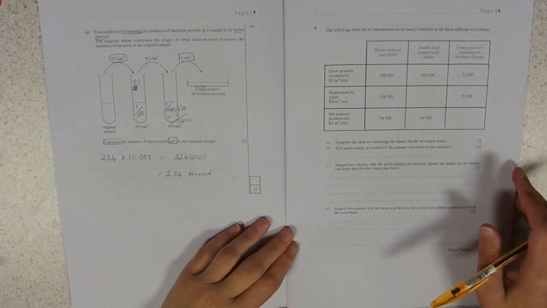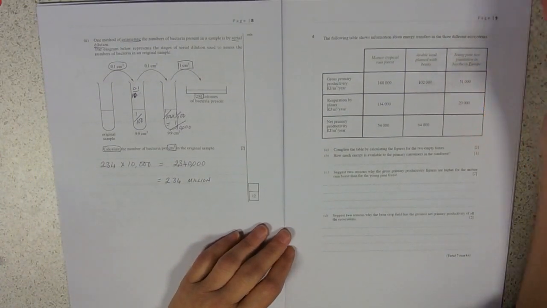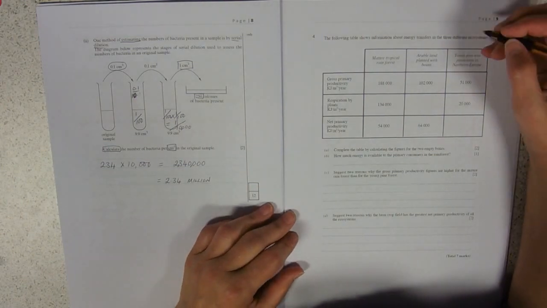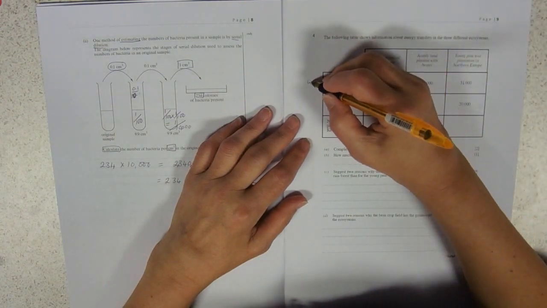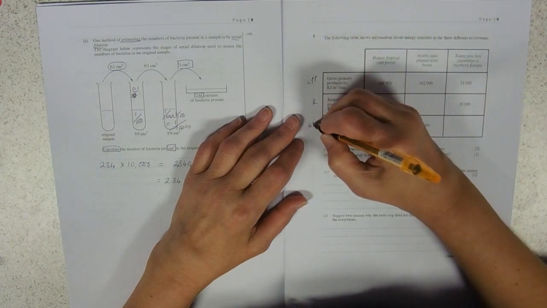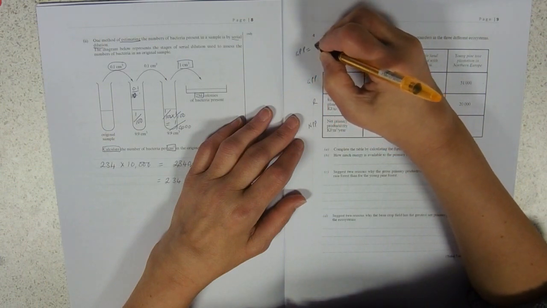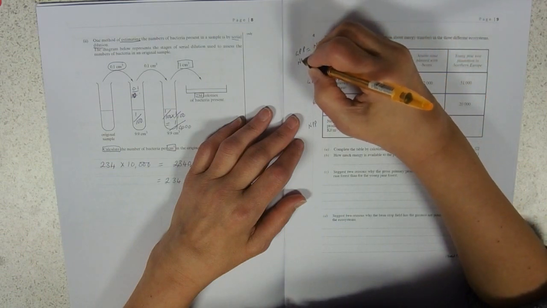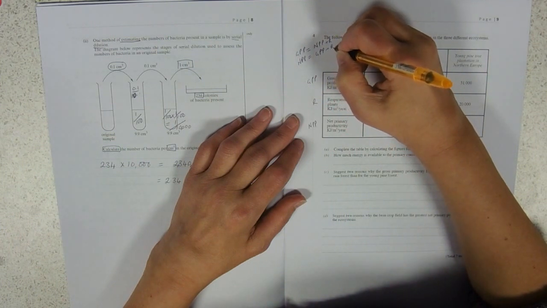Okay, so this is Mod 2, this is question 4, which is mercifully short. The following table shows information about energy transfers in 3 different ecosystems. So what have I got down the side? I've got GPP, gross primary productivity, respiration, NPP. I'm just going to put that into a little equation. GPP equals NPP plus R, or NPP equals GPP, take away the R.